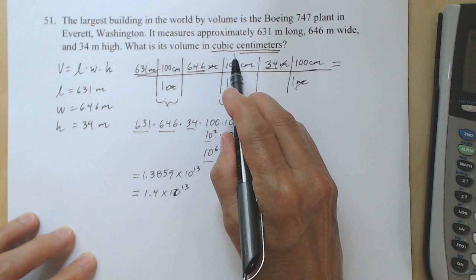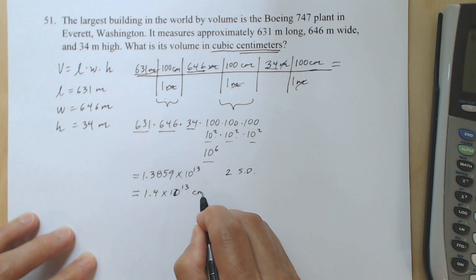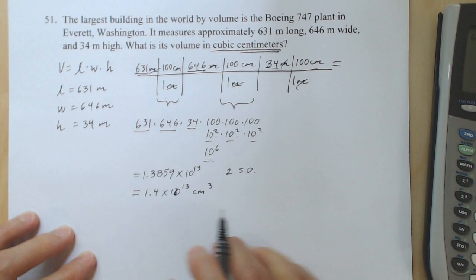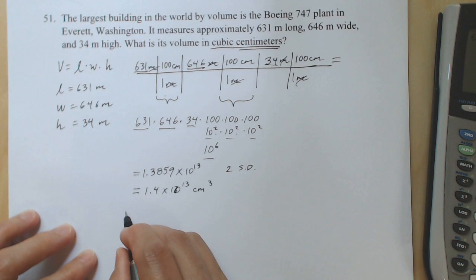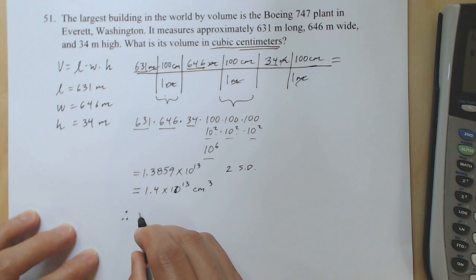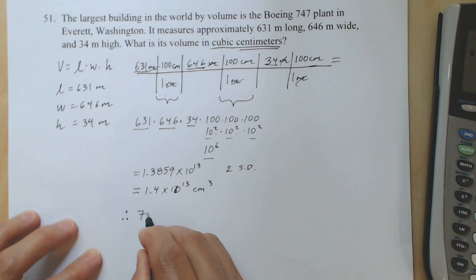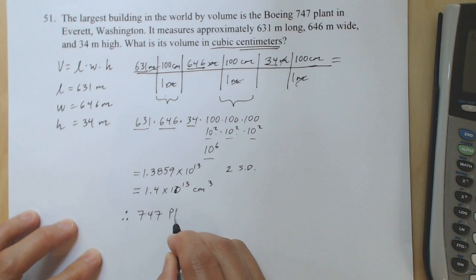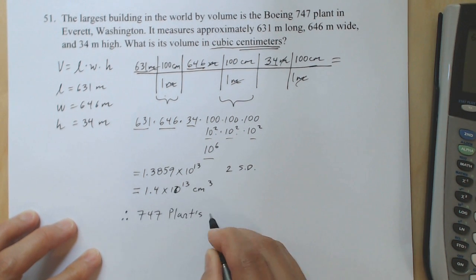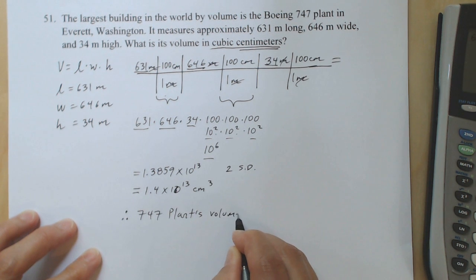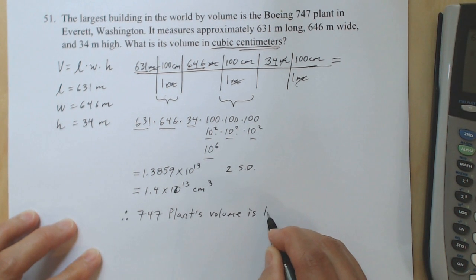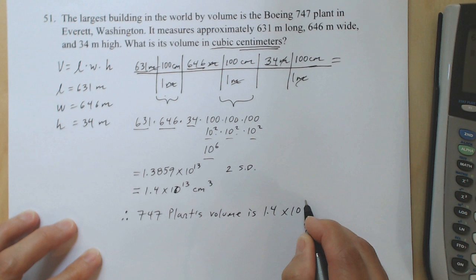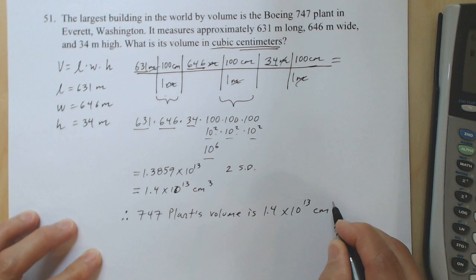And we were asked for cubic centimeters, so centimeters cubed. And when I do my therefore statement, I'm going to say, therefore, the Boeing 747 plant, its volume is 1.4 times 10 to the 13th cubic centimeters.